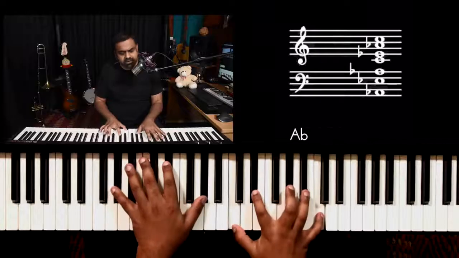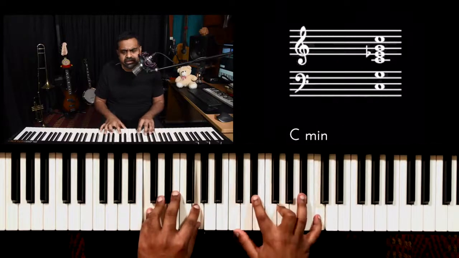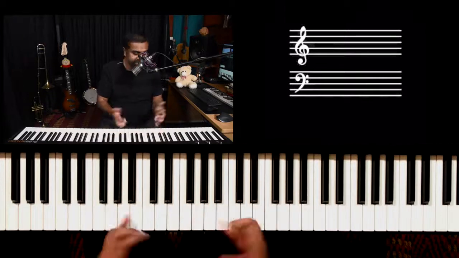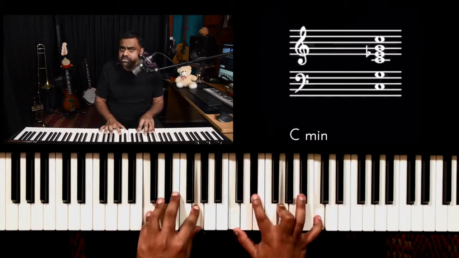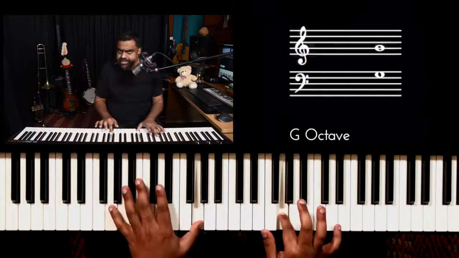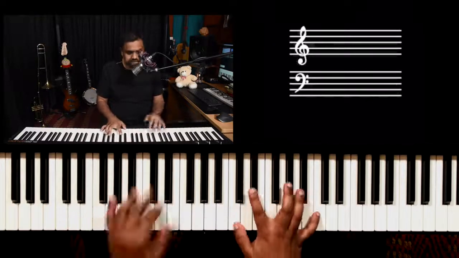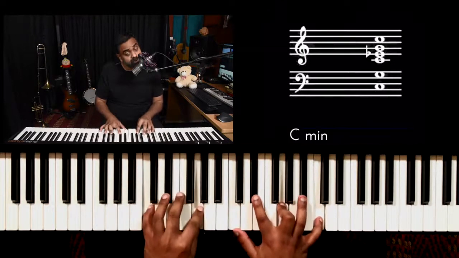Let's try going A flat landing to G. You find that G is actually under A flat. That also sounds quite nice, going to the high G, but you could also do the low G.